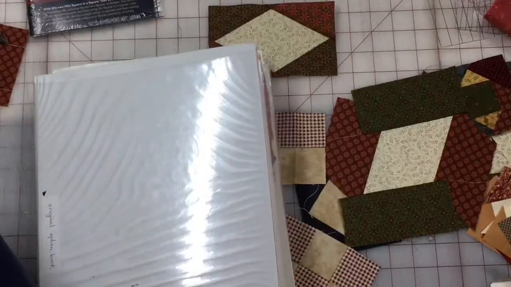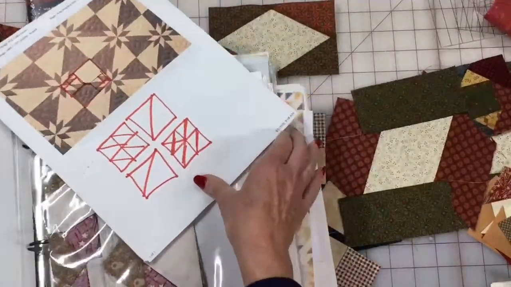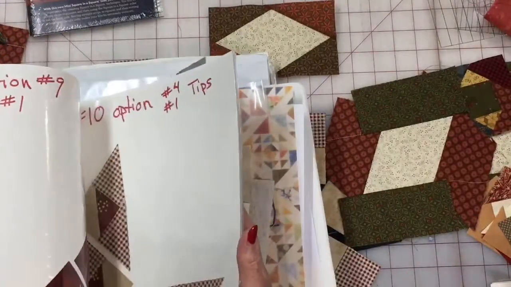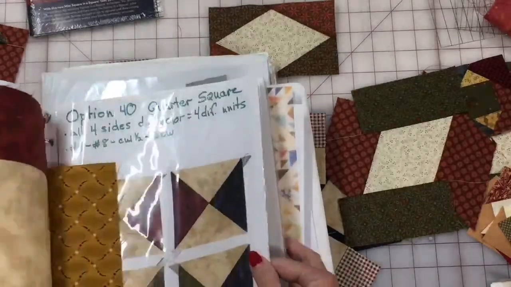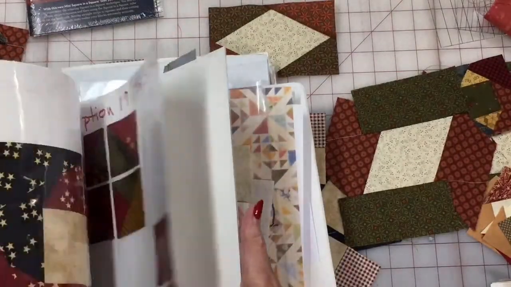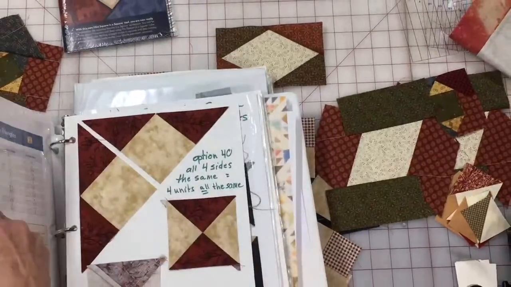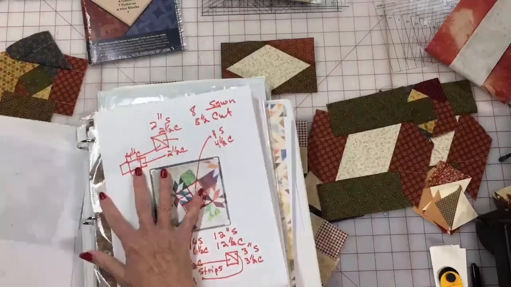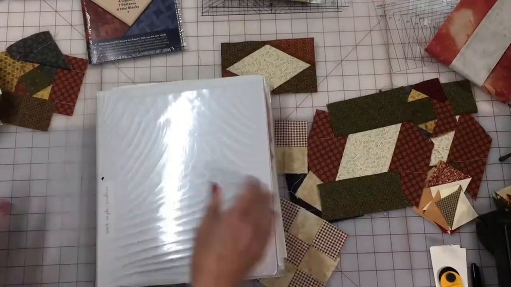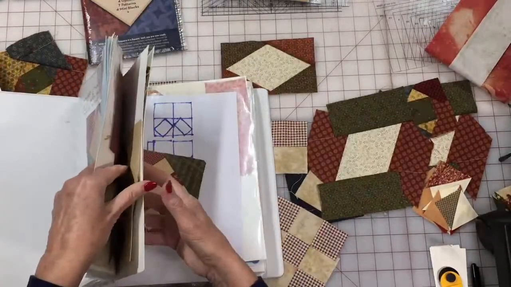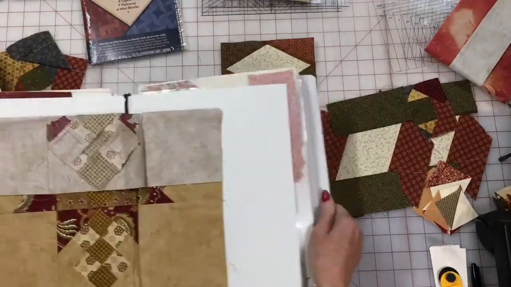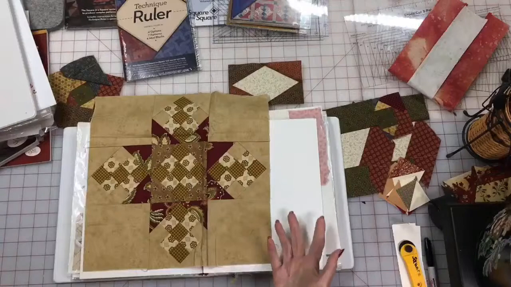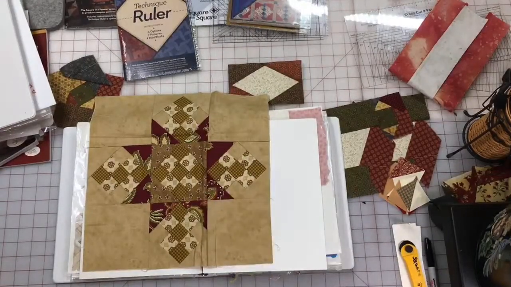Oh, it must be in here, my other 9-patch one I wanted to show you. Can't find mine. It's amazing how things disappear. Oh well, I showed you the block with the 9-patch in it. There it is. I thought it was in this book. Okay, so here again you can see the 9-patch in there. We used the 9-patch ruler, put the strips on it, and trimmed it up to get the block.